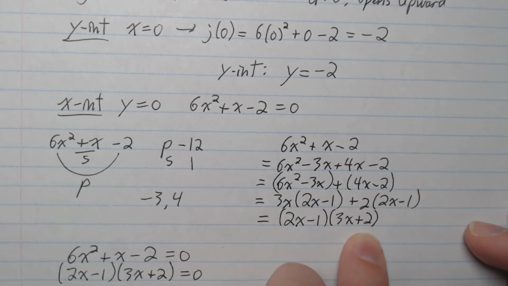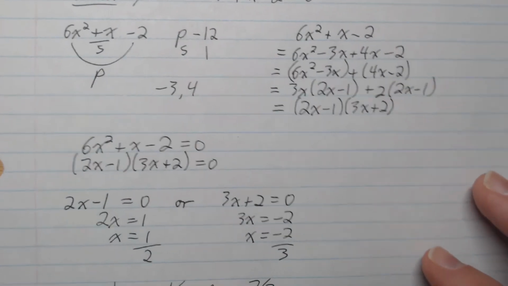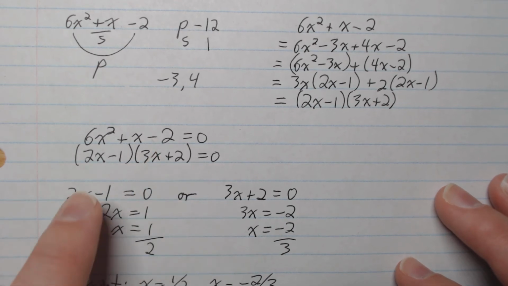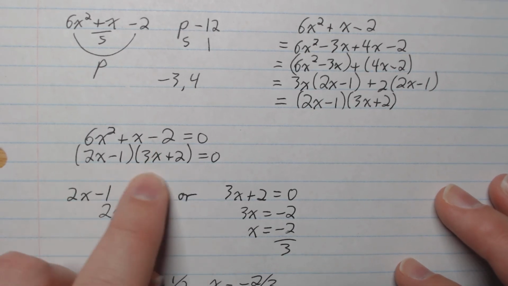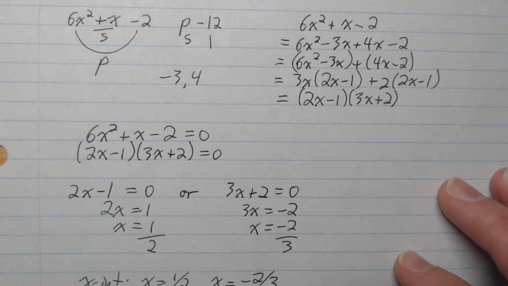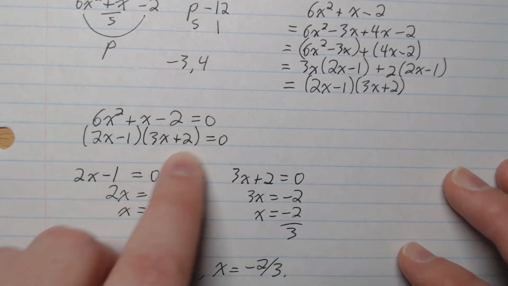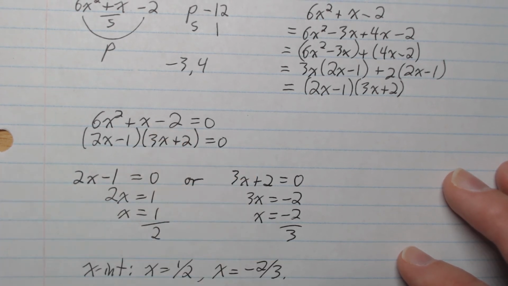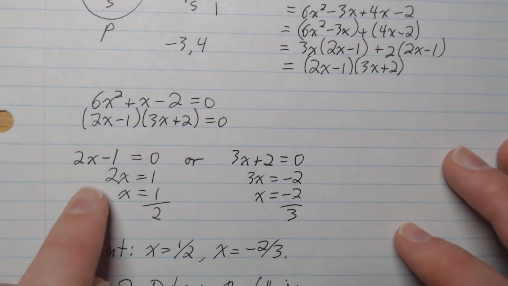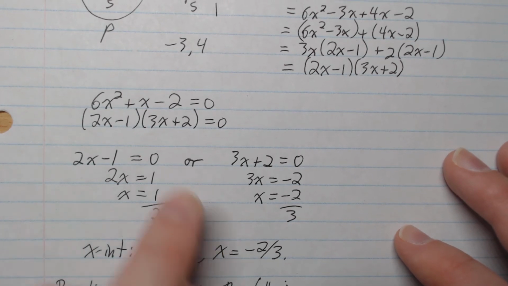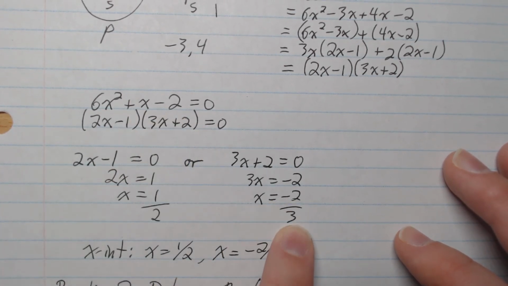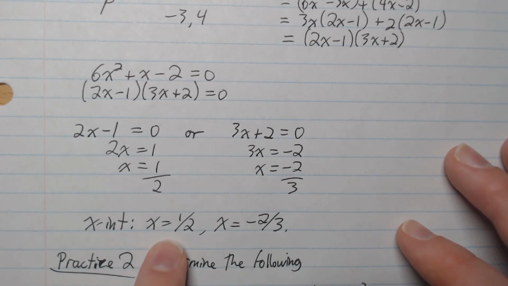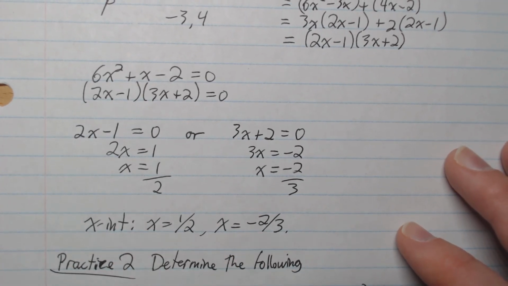What remains is 3x plus 2 like that. So here we have our 6x squared plus x minus 2 is the same as 2x minus 1 times 3x plus 2. And so how do we get this function to be 0? Either this part is 0 or this part is 0. So if the first part is 0, we get x equals a half. If the second part is 0, we get x equals -2/3. And so these are our x-intercepts, 1/2 and -2/3.